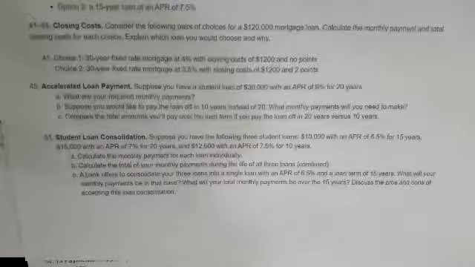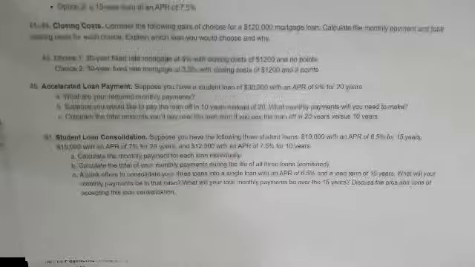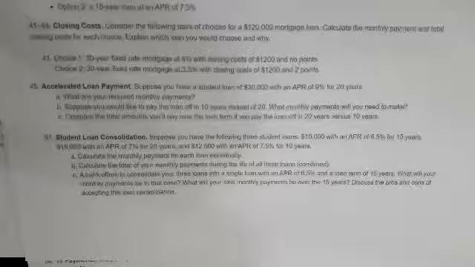All right, 41. Consider the following pairs of choices for a 120K mortgage loan. Calculate the monthly payment and total closing costs for each. Explain which loan you would choose and why. So this one, they're making us do the same thing over and over again. Okay, so if we want to know what payment: 30 years, fixed, 4%, closing cost of 1,200 and no points.